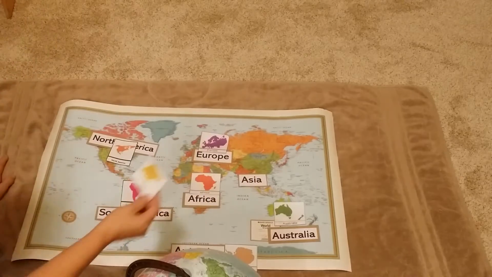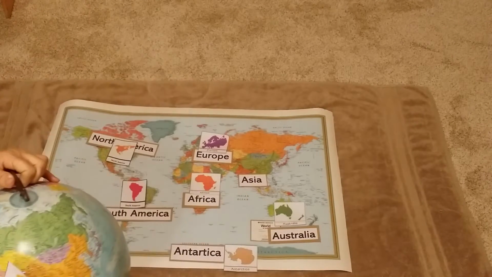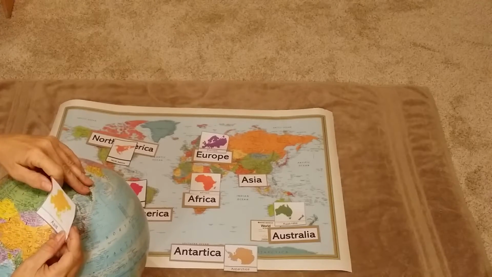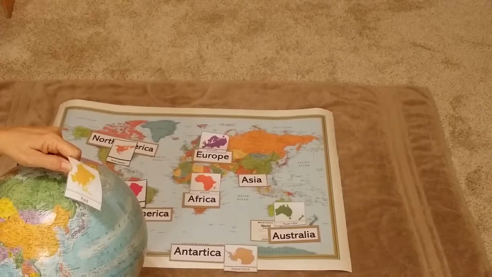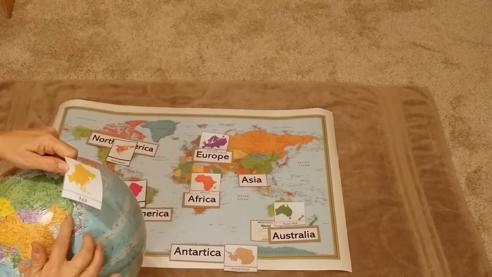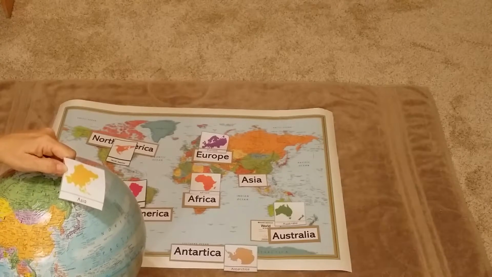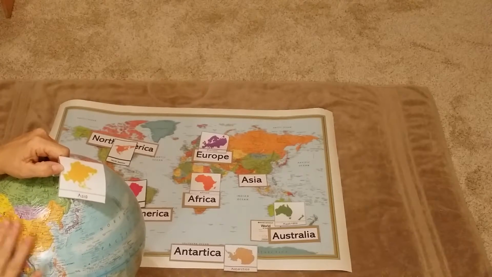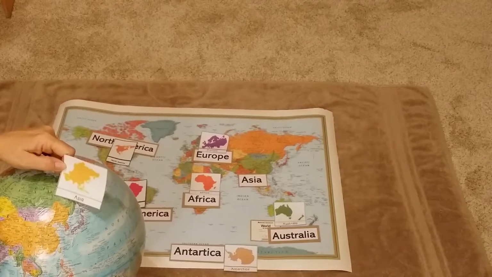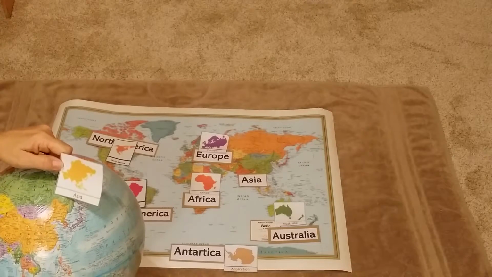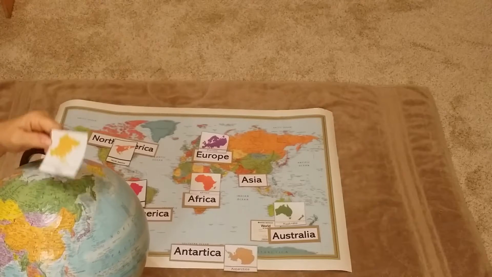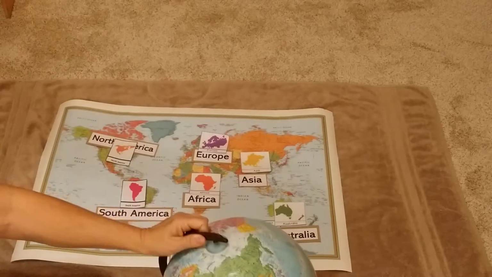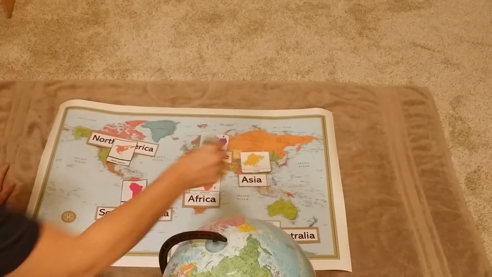This is Asia. I'm going to look for Asia, and it's beside Europe. Okay, so this is all of Europe. And so under here, all of this is Asia. They speak different languages, and they have different food, all these continents, different animals, and the land looks different because it's different all over.